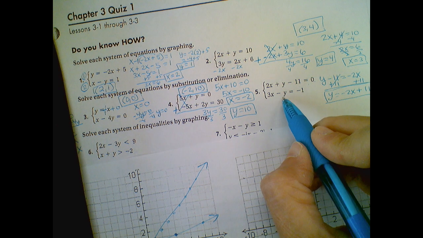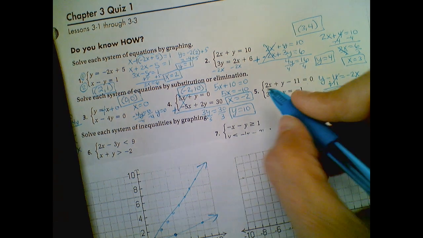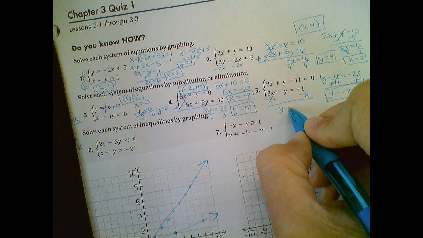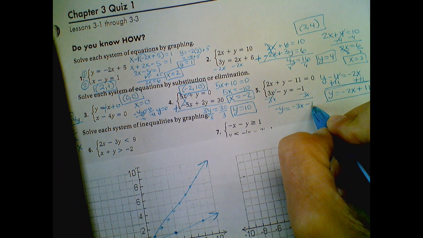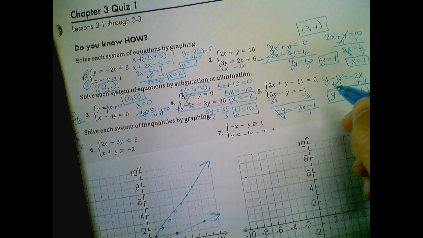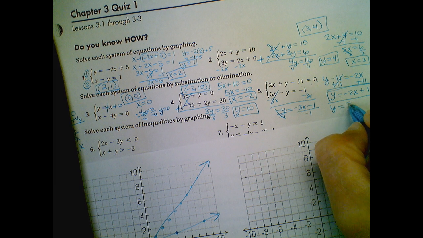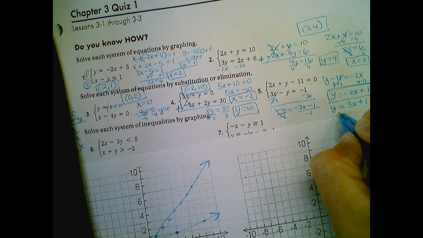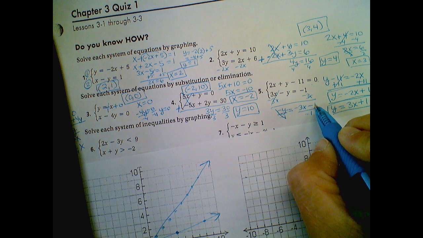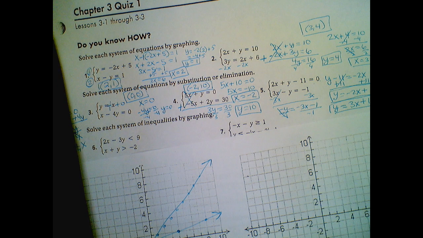And then this next one, I need to get this y by itself. So I'm minus the 3x. So I get negative y equals negative 3x minus 1. And then I'm going to divide by the negative 1. Those cancel out. So I get y equals positive 3x plus 1. The negative divided by negative changes it to positive 3. Negative divided by negative makes it a positive 1.